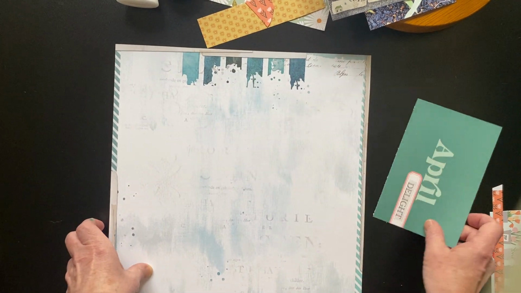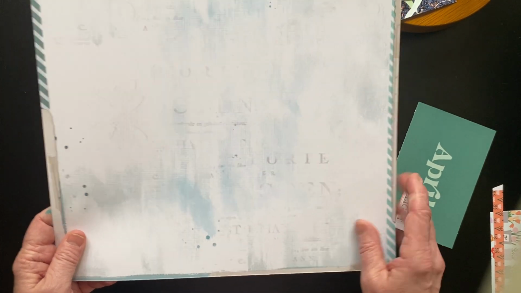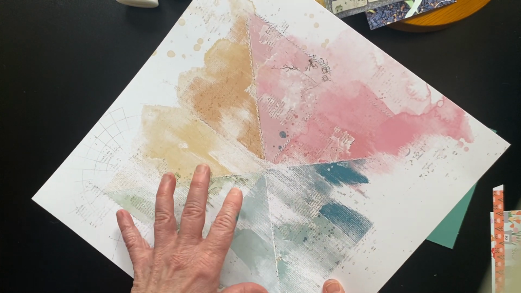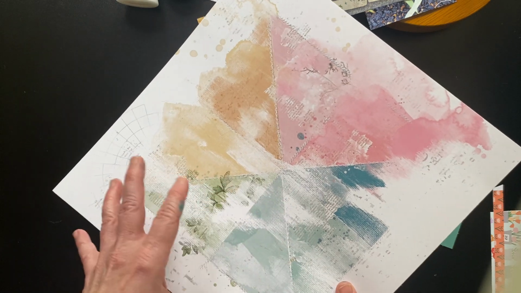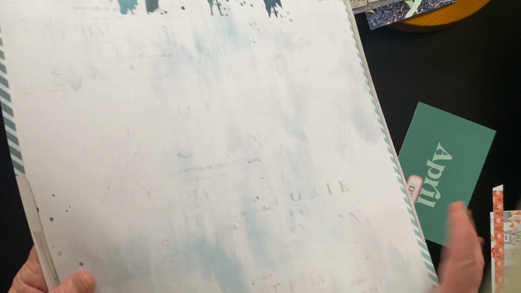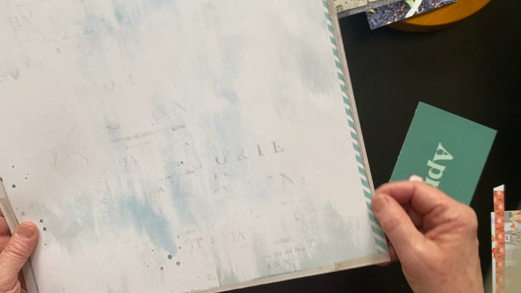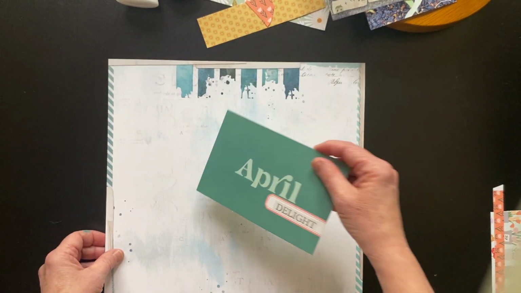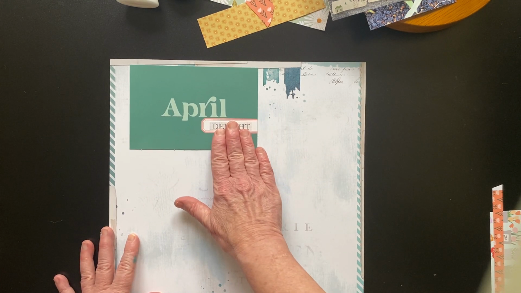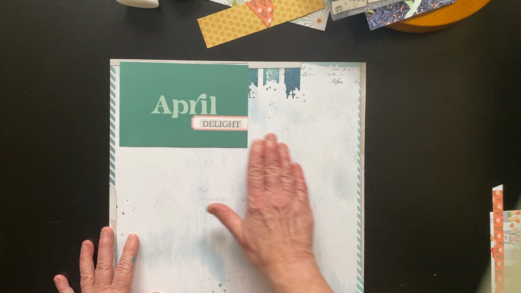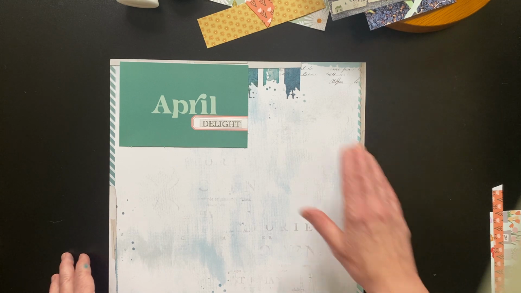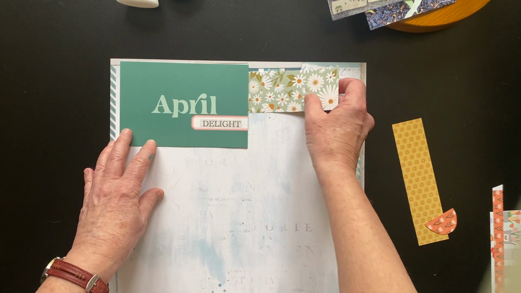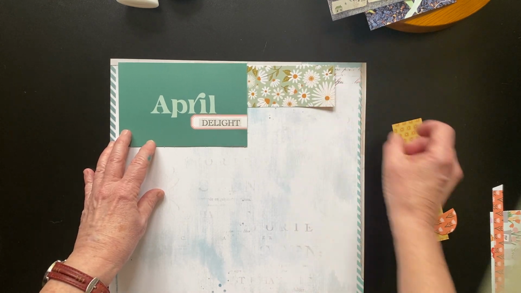Okay, and I'm going to kind of work with a similar format. The background paper I'm using is a B-side of 49 and Market, this cool thing, which I thought I might use, but then I don't want it to be too busy. I want mostly the white. But what I like about this too is that it has this really pretty edging of a kind of deep teal stripe, which will go well with this April card. And so I didn't use very much paper on the last page, but I want to use some papers on this one. So my idea is to layer behind the title block.